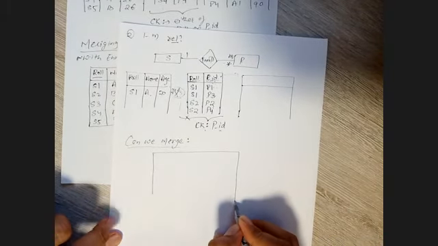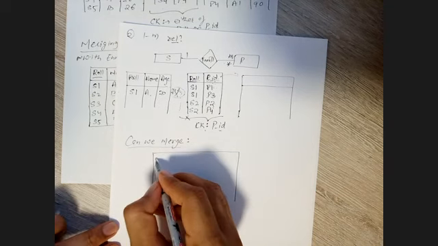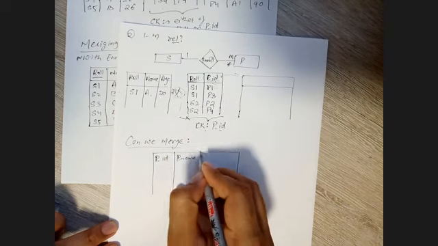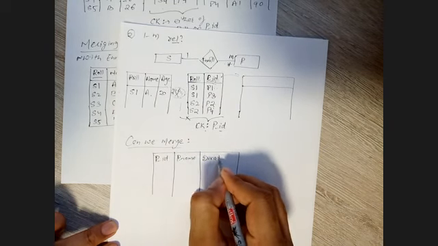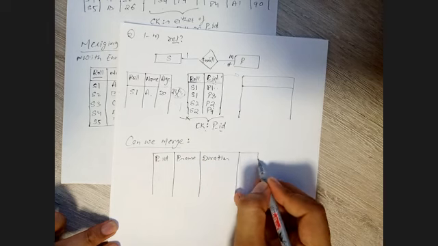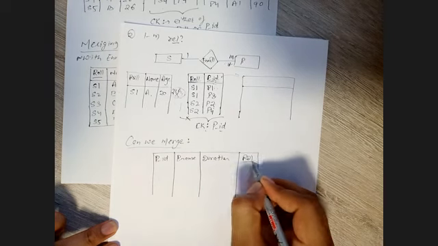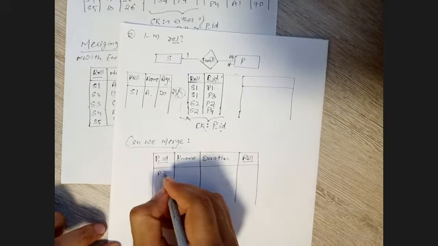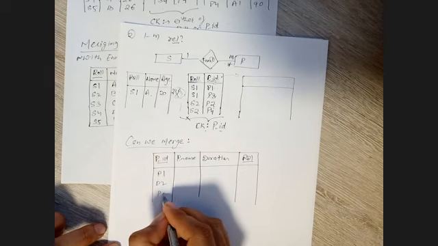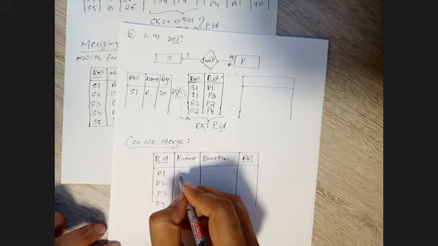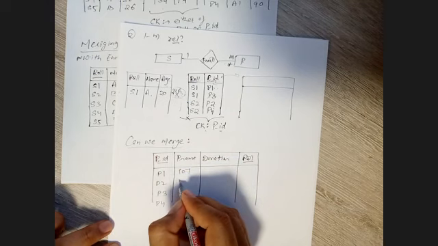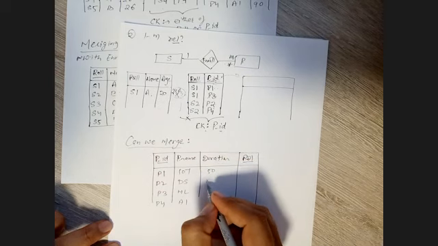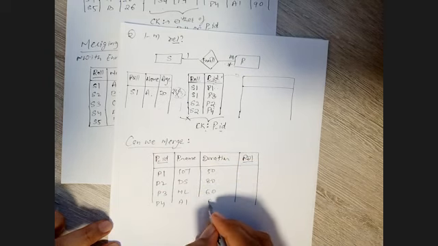While merging, the table will look like this: we have the project ID, project name, duration, and roll number. The values are P1, P2, P3, P4, and let's say IoT, data science, ML, AI, with the same duration data.